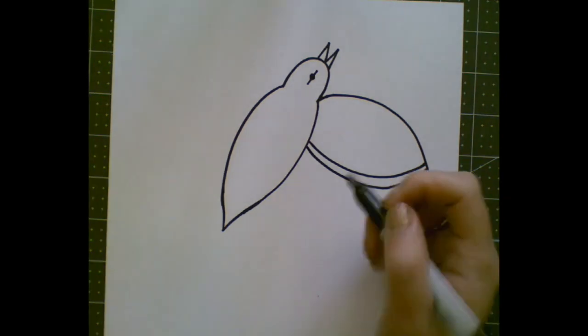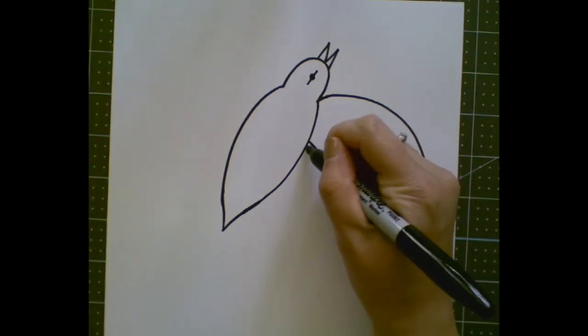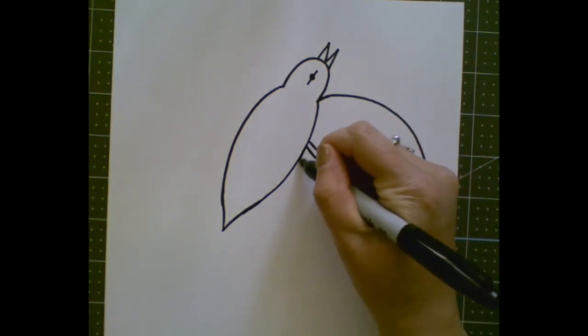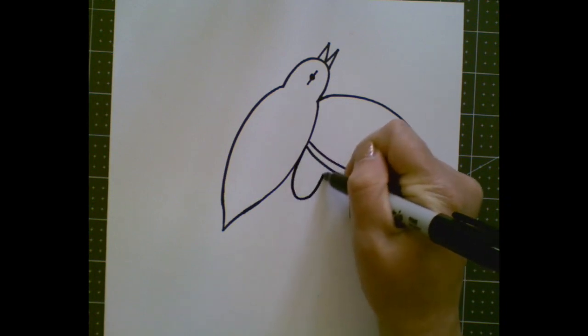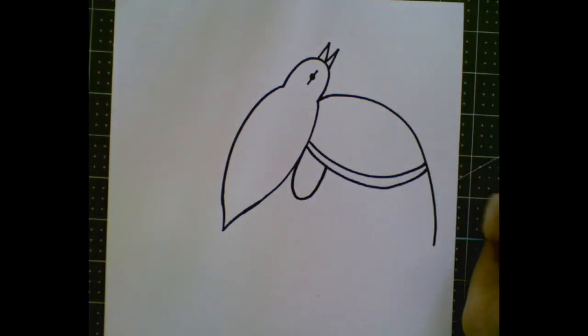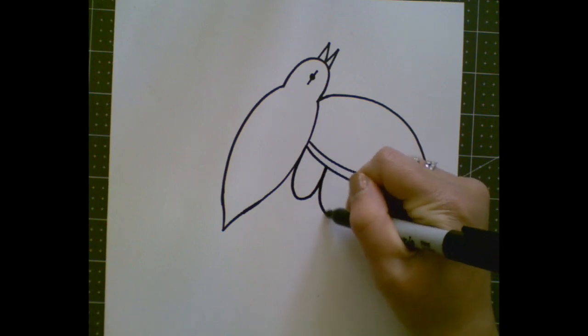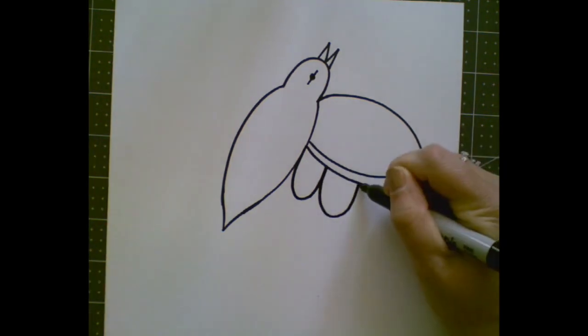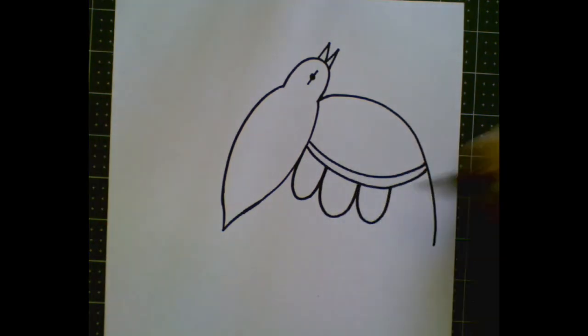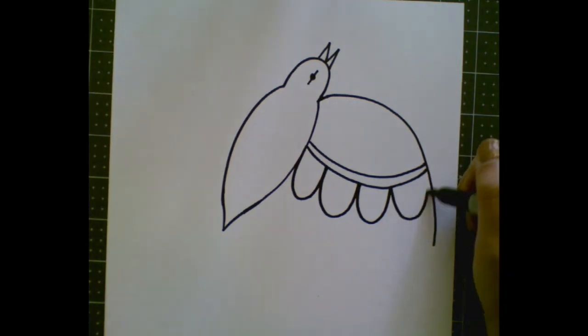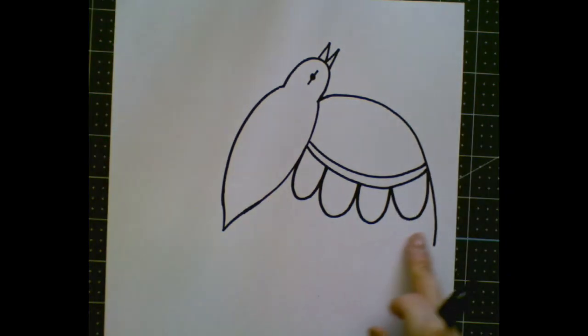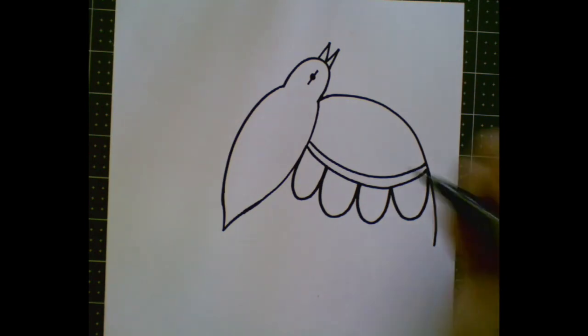That's called a scalloped line. So starting at that line right there, I'm going to curve down and up. Right next to that, down and up. Down and up. Down and up. When we have a pattern of curved lines, those are called scalloped lines.